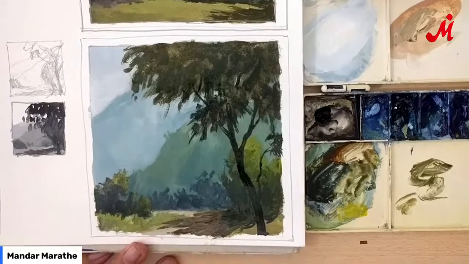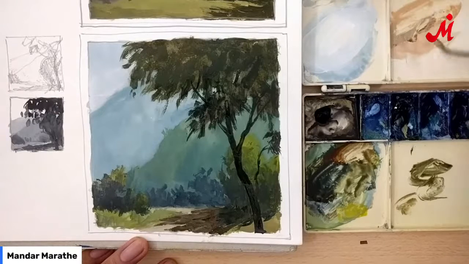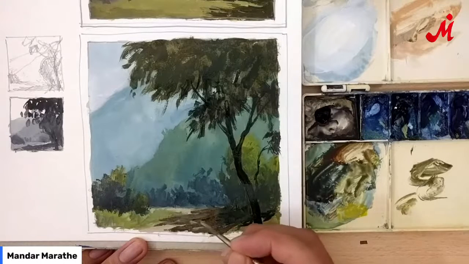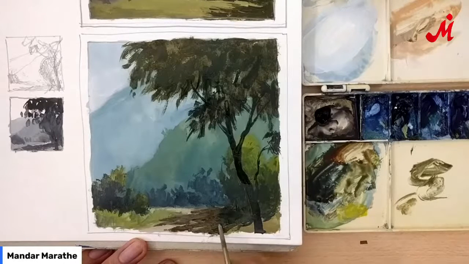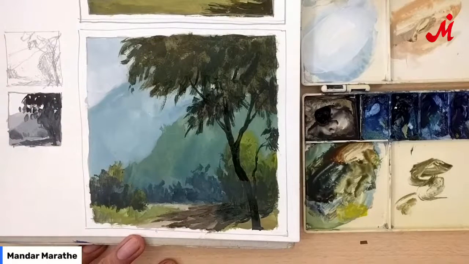And I will punch a few holes in the shadow. I think that's looking not so bad.